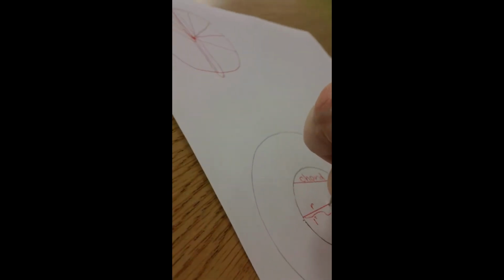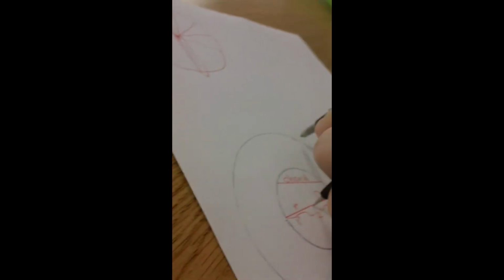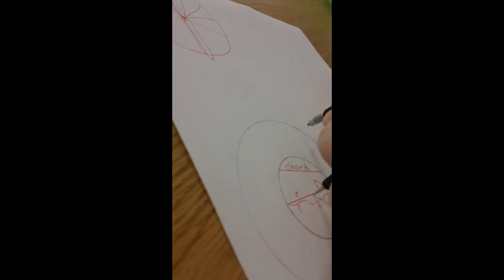You see me going around? I'm just moving the paper. You don't have to move the paper. You can move the tip. Whatever is easiest for you to do, moving the tip or moving the paper.